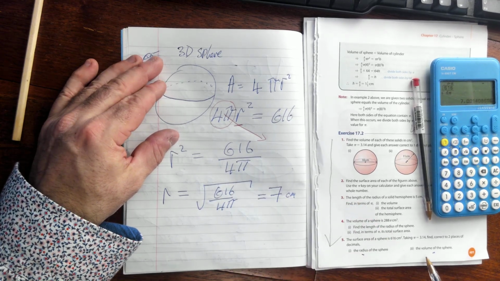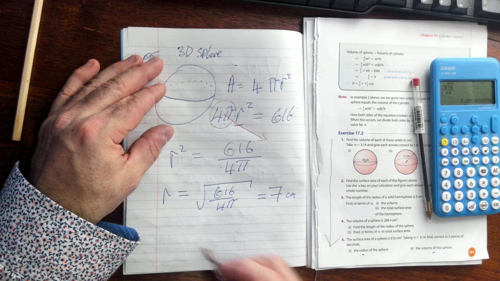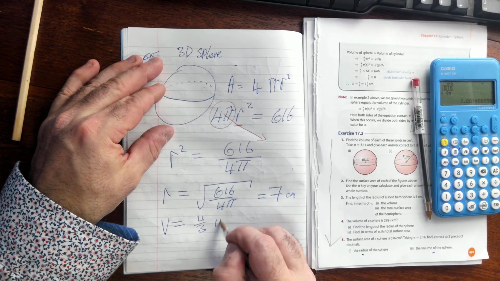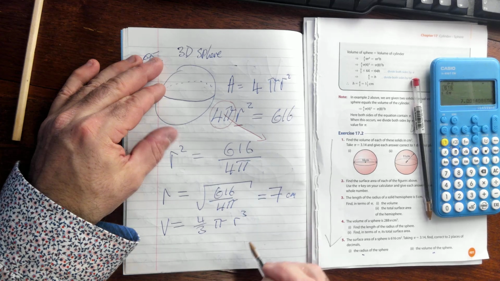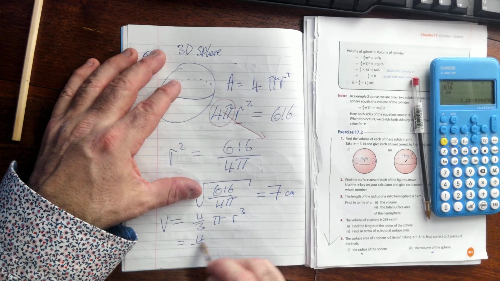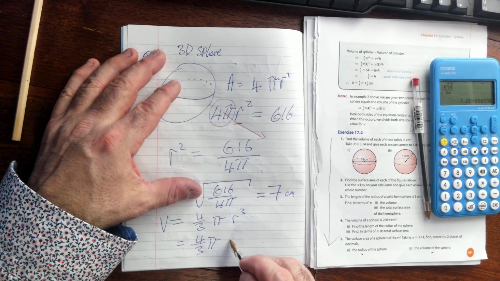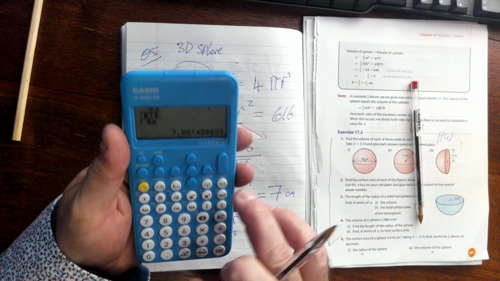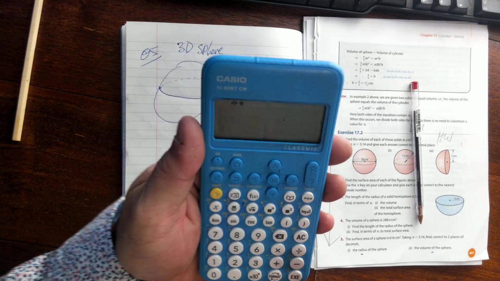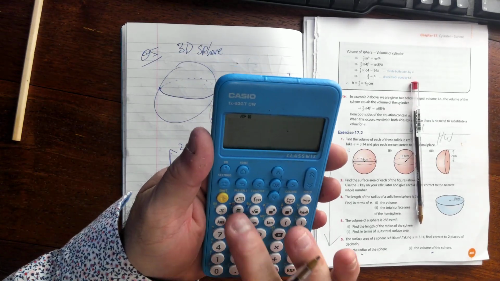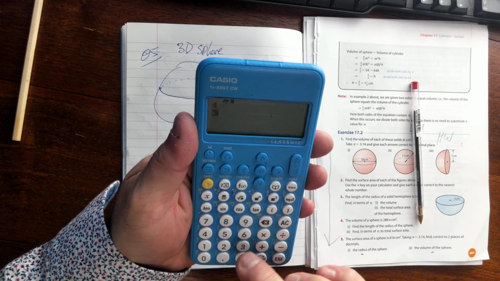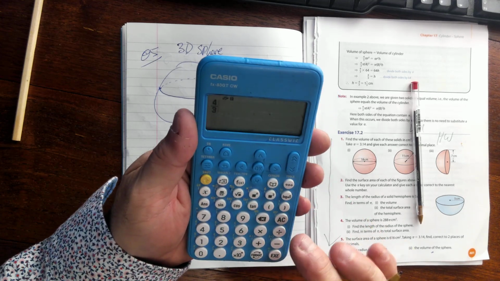Now the next bit of the question is find the volume of the sphere. So remind ourselves the volume equals 4 over 3 pi r cubed, and we fill in 4 over 3 pi 7 cubed with the multiplication signs where we need them. Now you said you use a fraction bar all the way across sometimes, and now you're not using it all the way across.